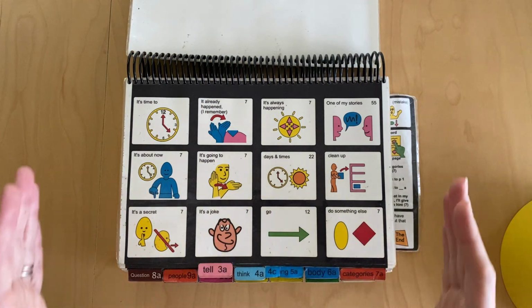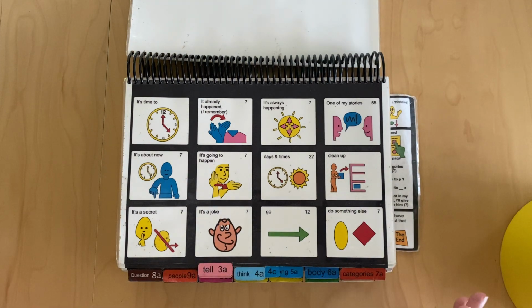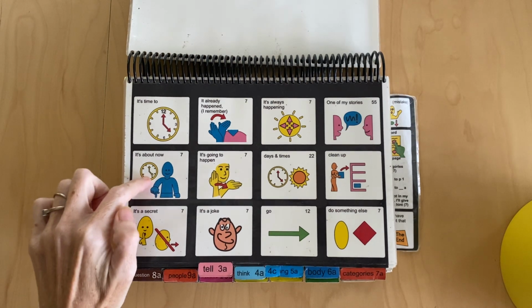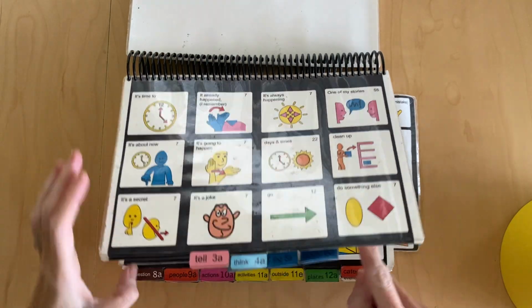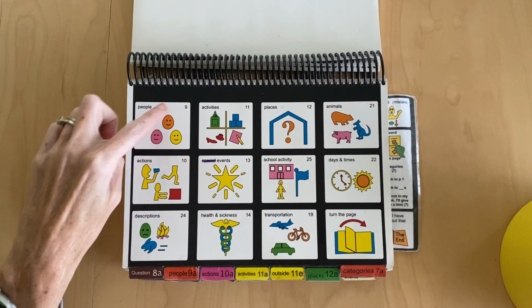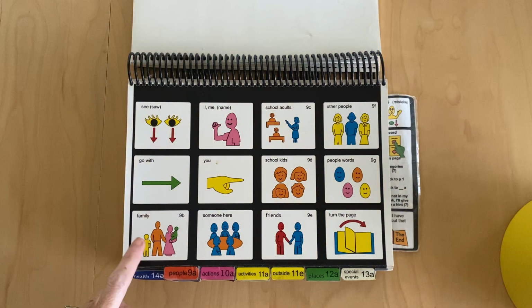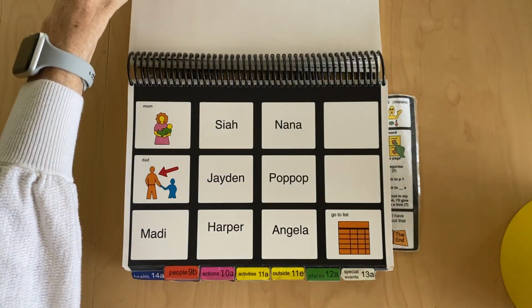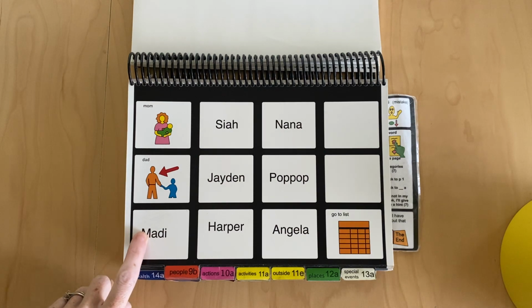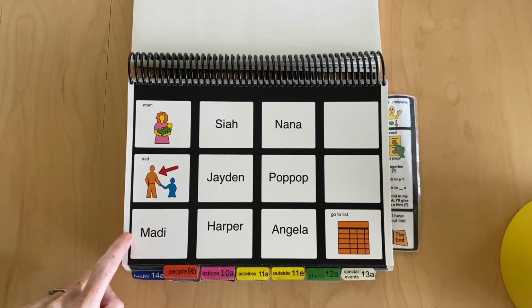This allows us to say the same thing in multiple different ways. For example, let's say I want to talk about Madison. I'm saying that it's something right now, because I said it's about now, and that takes me to categories, to people, page 9, people in our family, Maddie. So I'm saying it's about now, Madison.